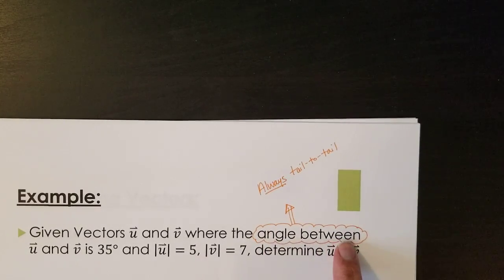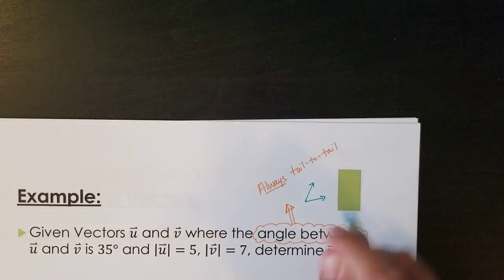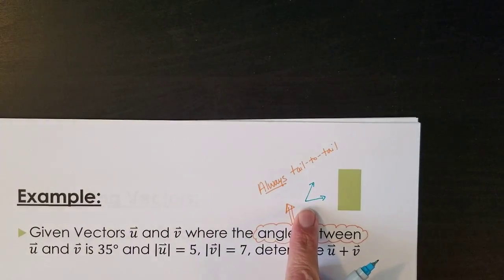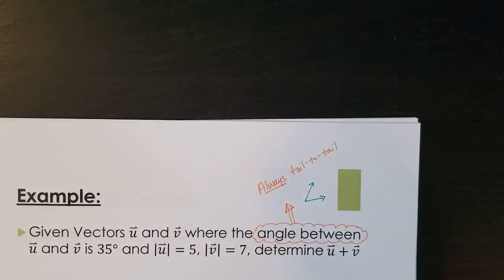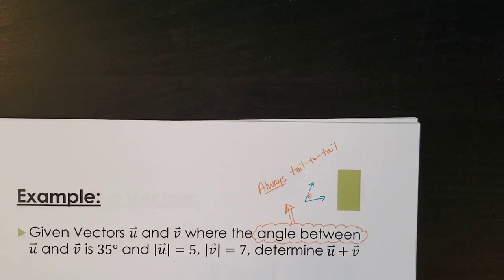But whenever you're given an angle between two vectors, that means if you have one vector there, you line them up, that they're starting in the exact same spot, that angle between is the theta that would be located in there. So that's always how we describe and label the angle between vectors.